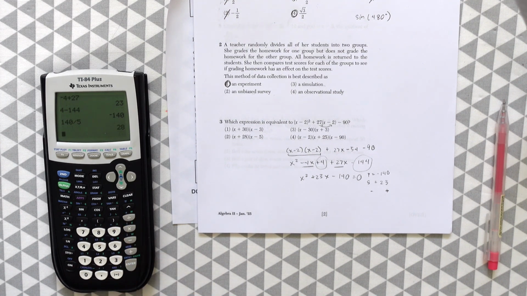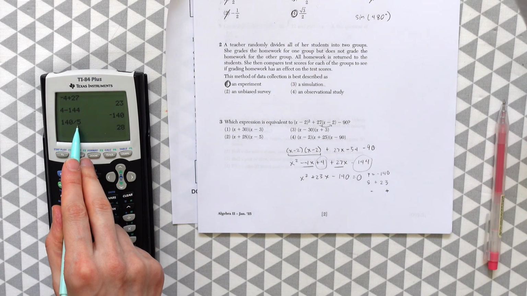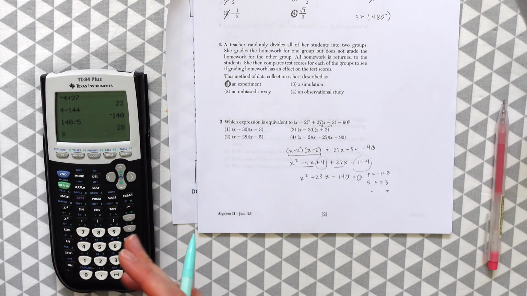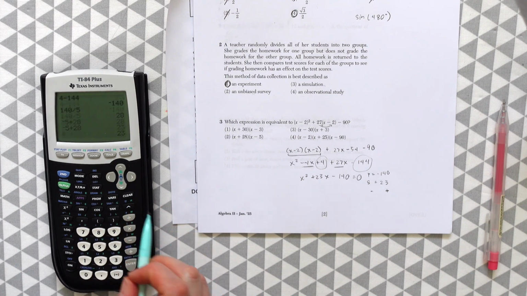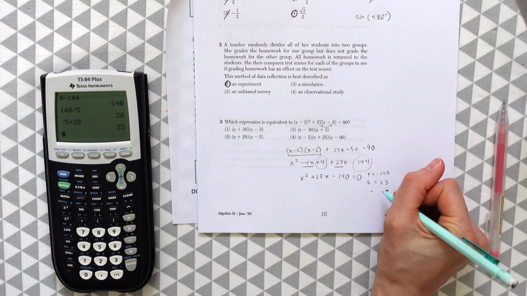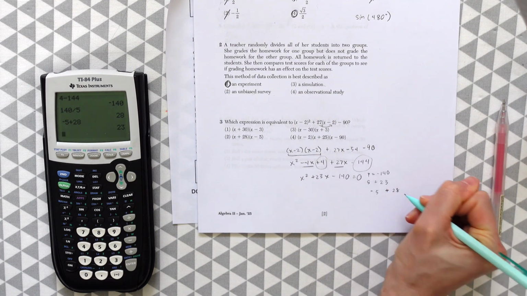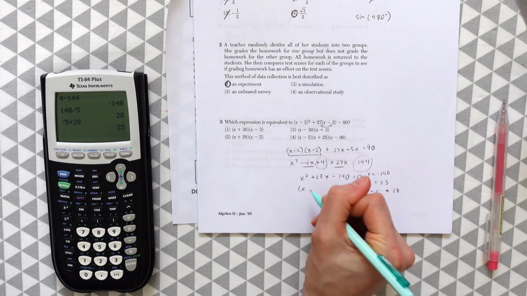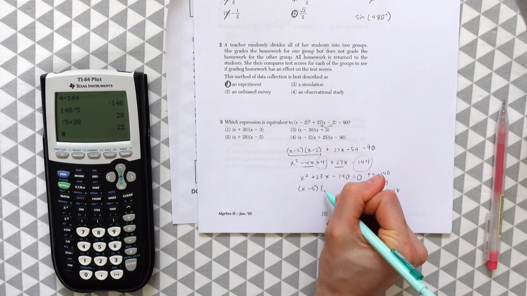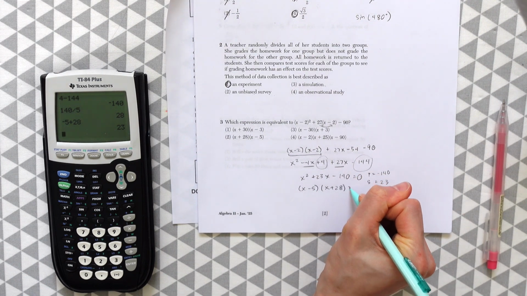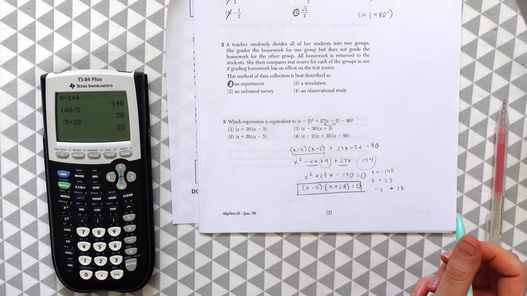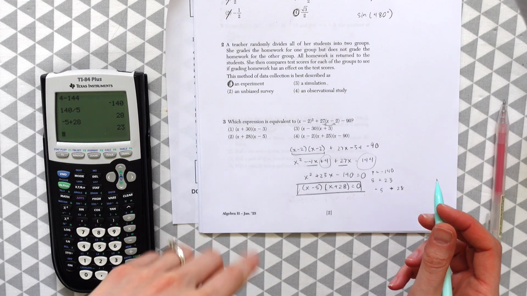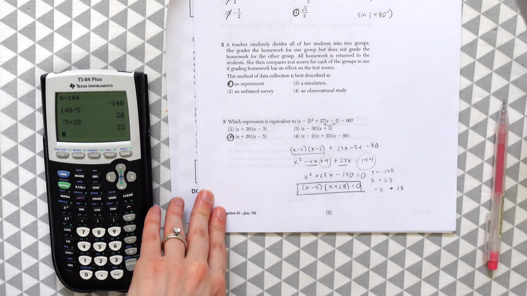Let's just play around in our calculator for a bit. Notice 140 divided by 5 is 28. And if we did negative 5 plus 28, it would give us 23. So those are going to be our numbers, negative 5 and 28. So we'll have x minus 5 times x plus 28. They just need to leave it like this. So x minus 5 times x plus 28 is our answer, choice number 2.